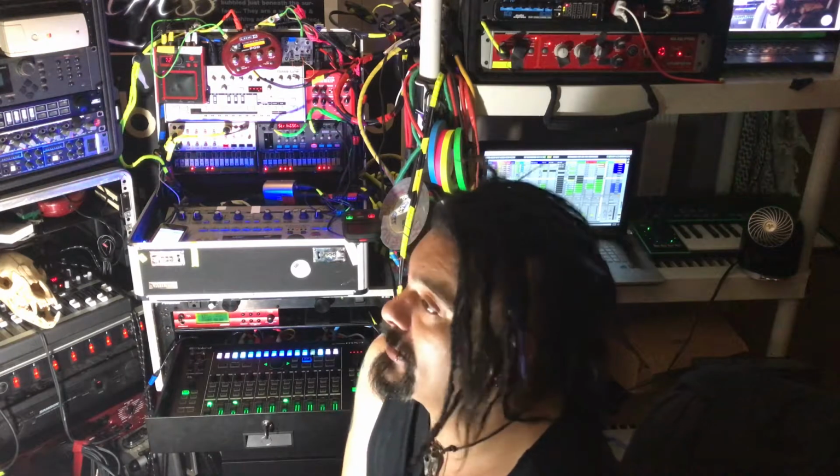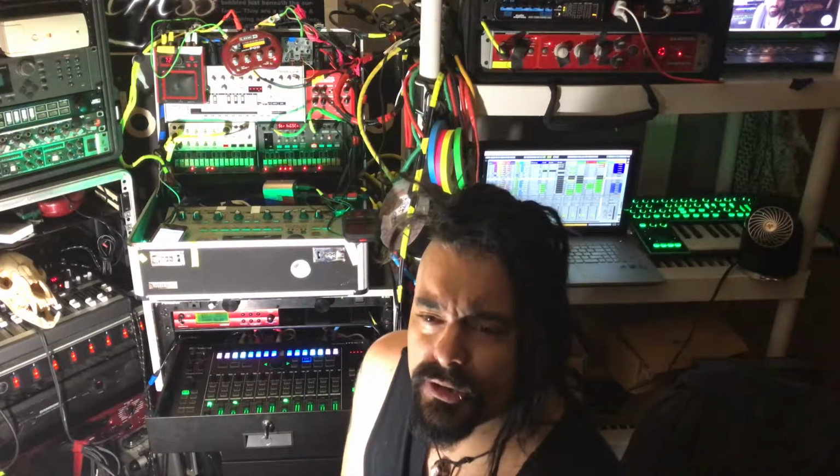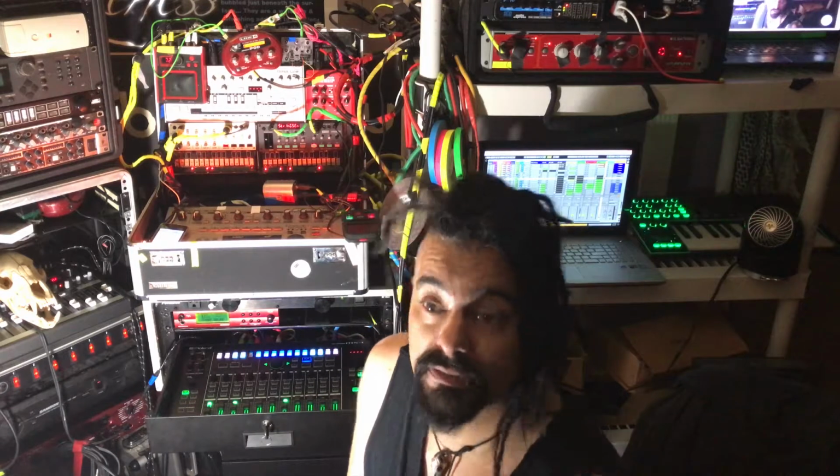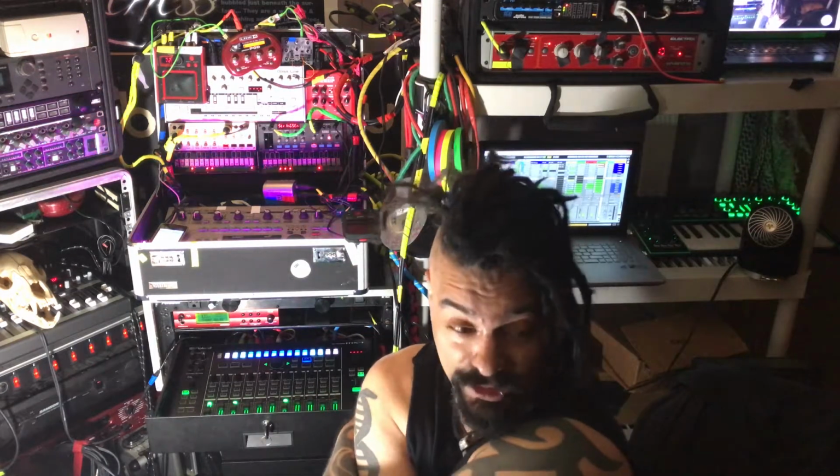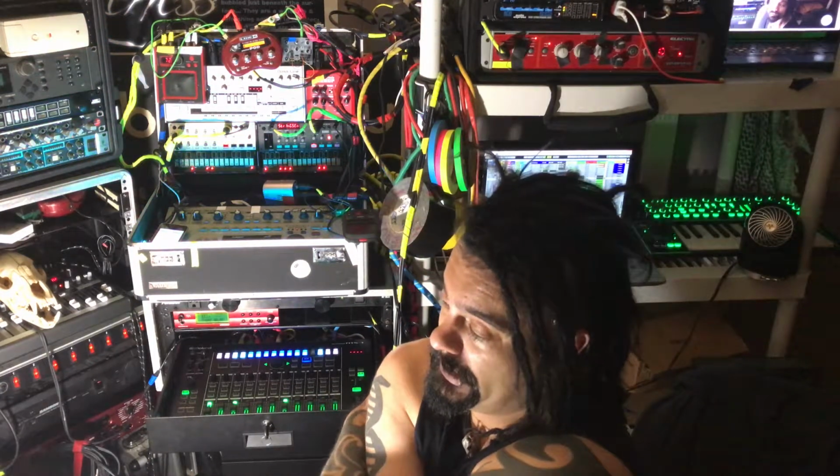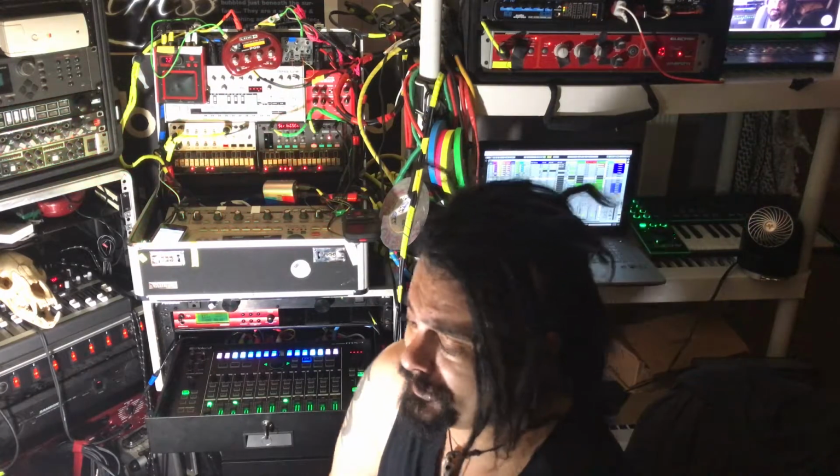So the big trick has been figuring out how to make the gear do that, to explain to the gear what you want it to do, and to then set things up and program it so it will do all those things.